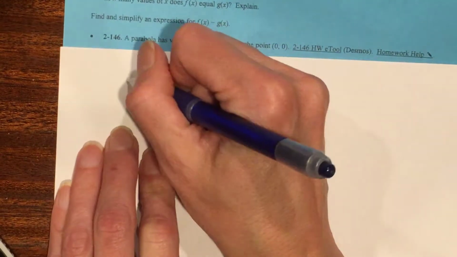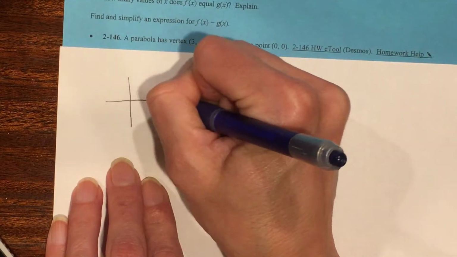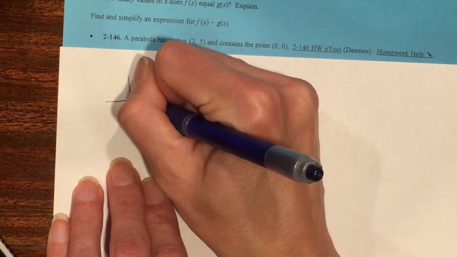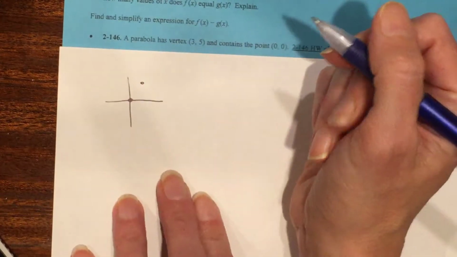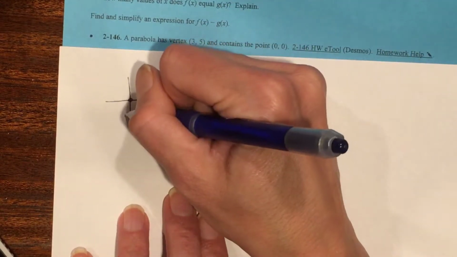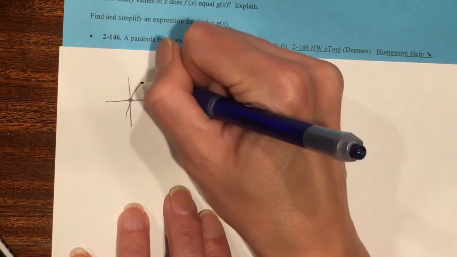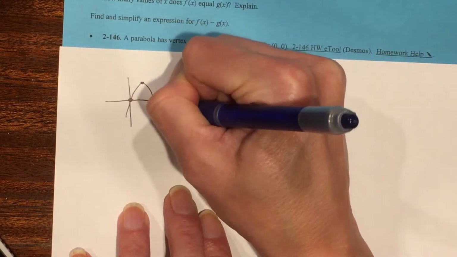Let's draw a real rough sketch of what that would look like. It would look like a point over 3 up 5, and then a point at 0, 0. And so the only way I can imagine something, oh, it even has the vertex there, so I would have to draw it coming down like that.